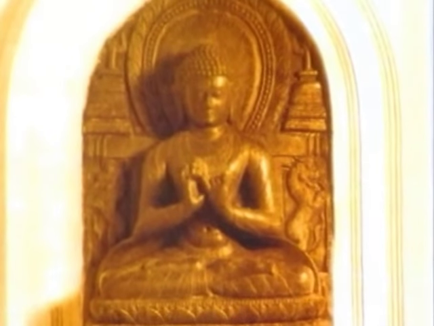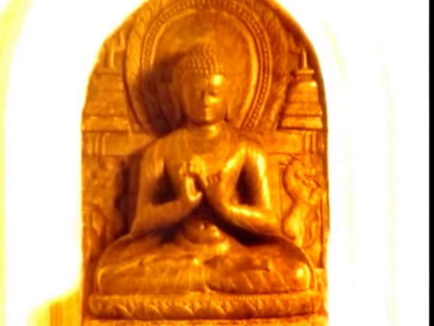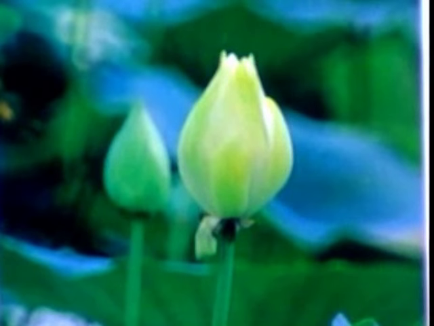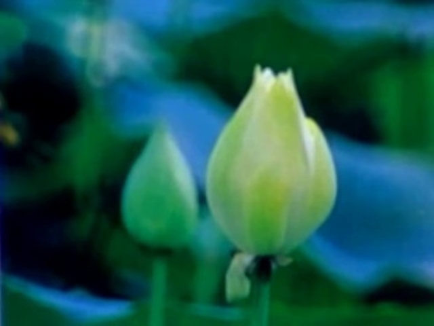Now you can see the picture of Lord Buddha here, about whom we are going to speak in the grammar lesson. So also we'll have other pictures. Come on. This is another picture, a white lotus, a rare one, about which we are going to speak in the exercise on subject and predicate.